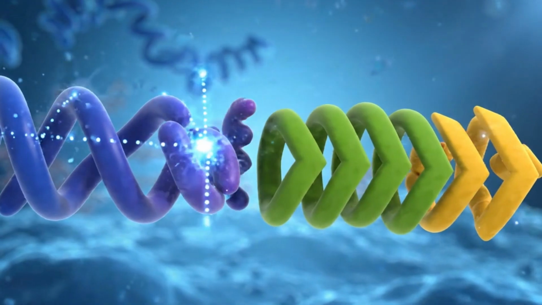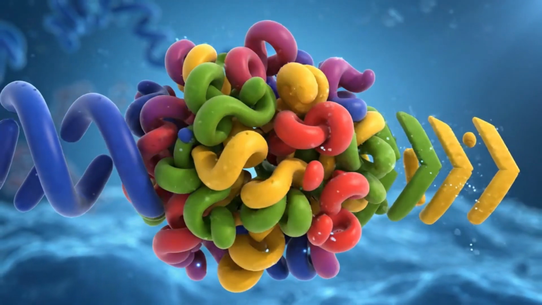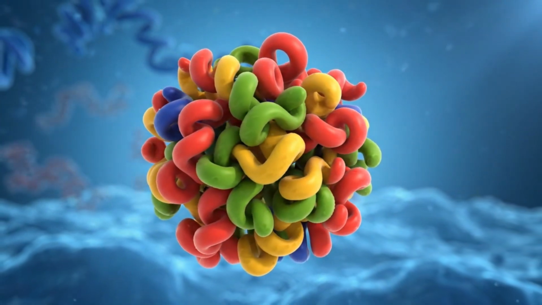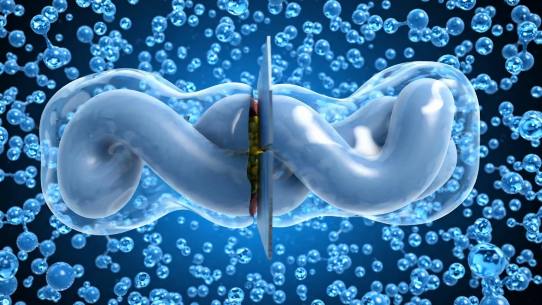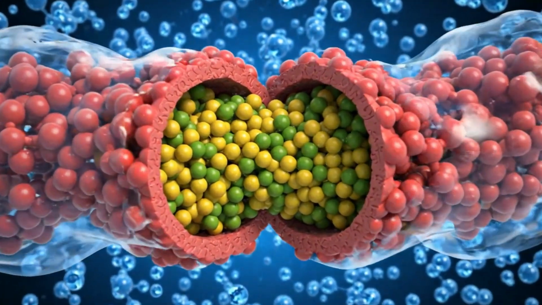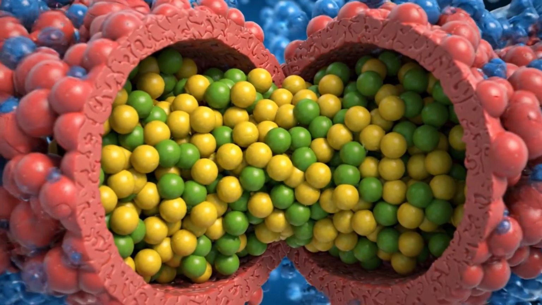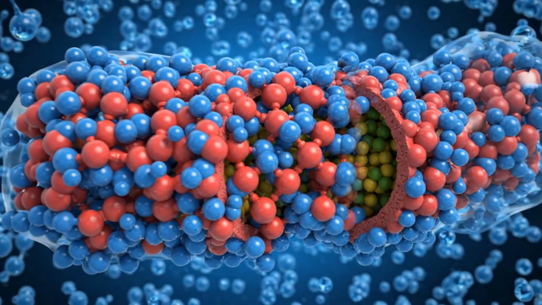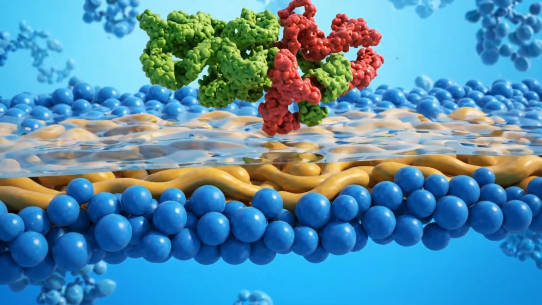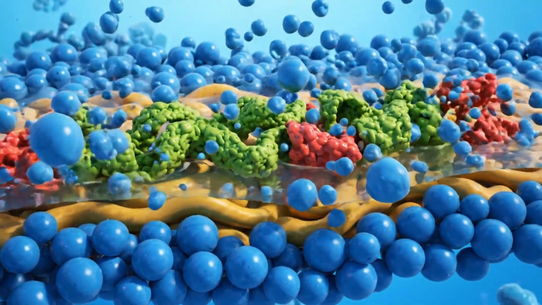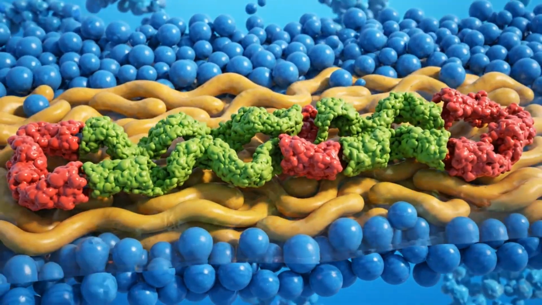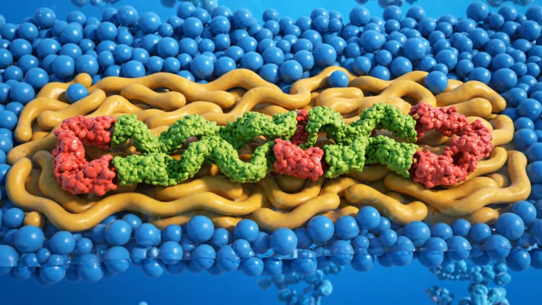Interactions among amino acid side chains help the chain fold into its functional 3-dimensional structure. Hydrophobic residues often become buried inside proteins, while many polar residues remain exposed to water. In membrane proteins, hydrophobic residues often interact with the membrane's nonpolar interior.